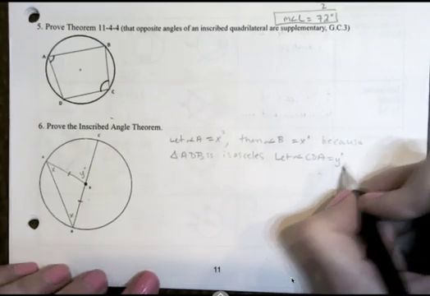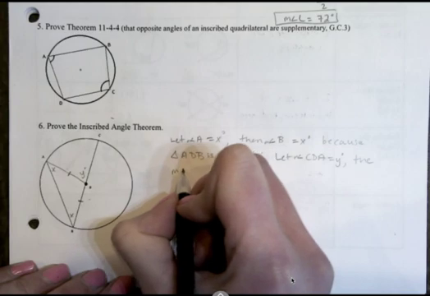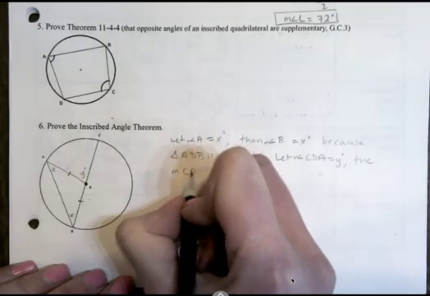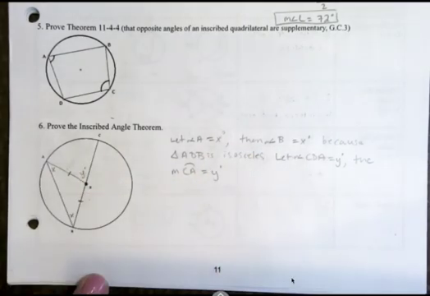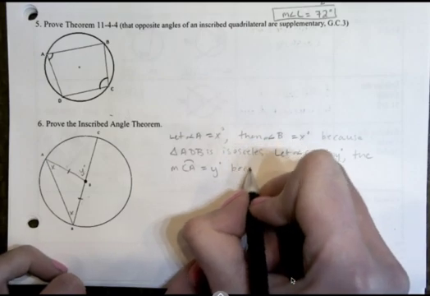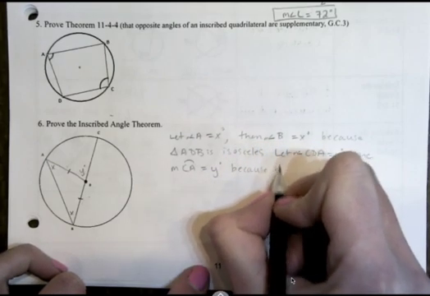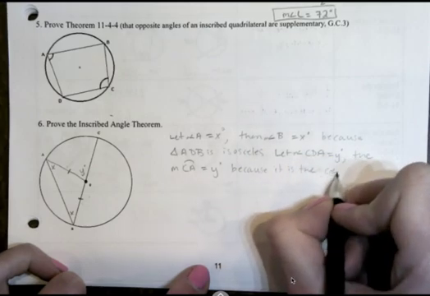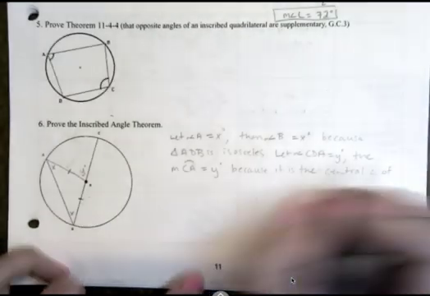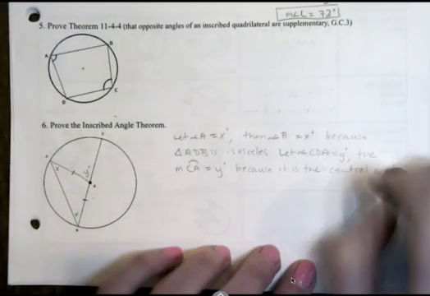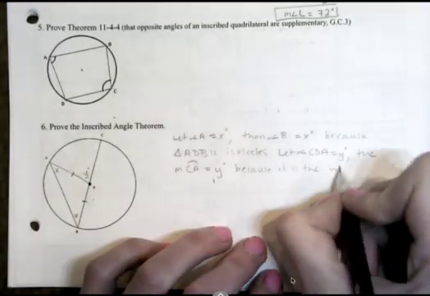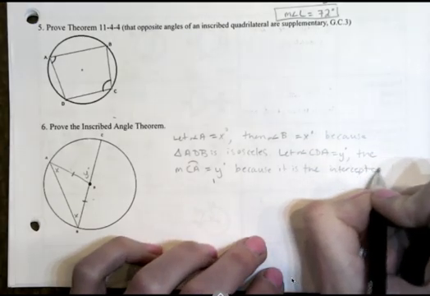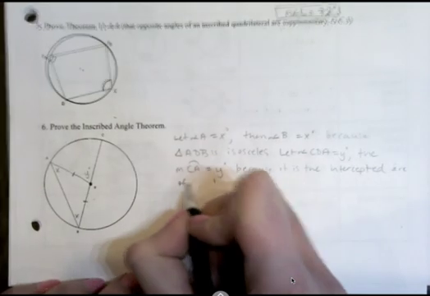Then the measure of arc CA equals y as well. And that's because it is the intercepted arc of a central angle.